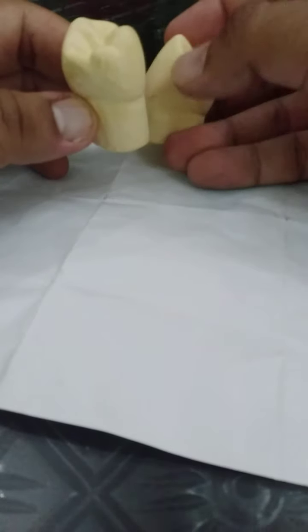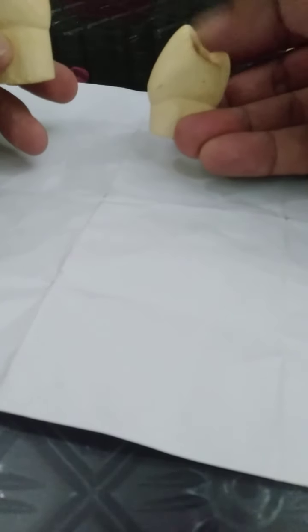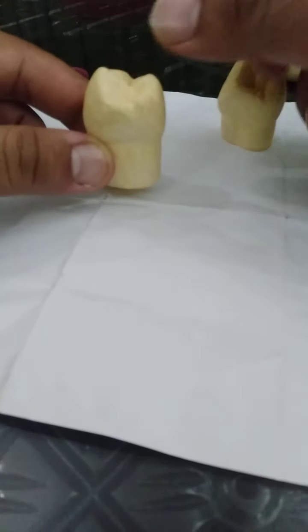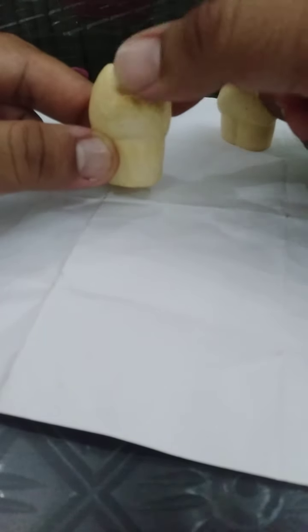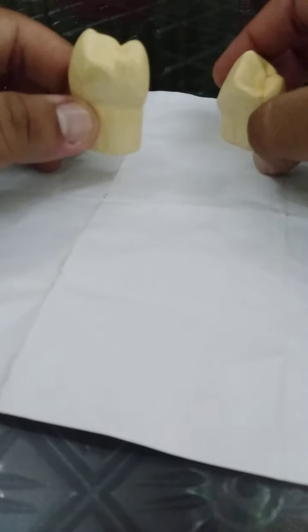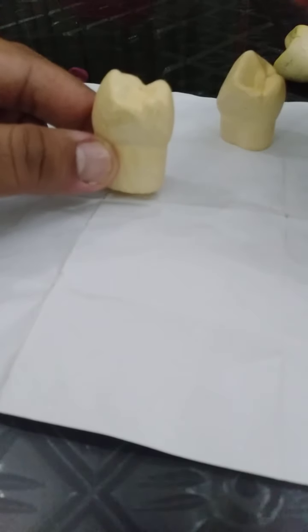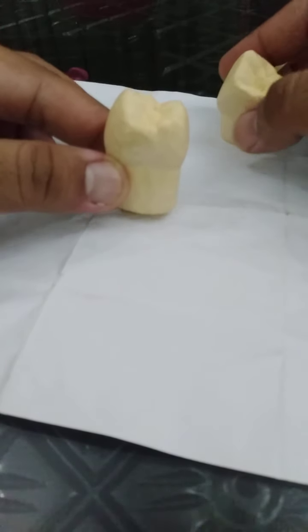You can see the marginal ridge is at a 45-degree angle in the mandibular first premolar, like the canine, whereas the marginal ridge is horizontal in the mandibular second premolar, like the molar. So it is showing the transition from the anterior teeth towards the premolars, towards the molars.